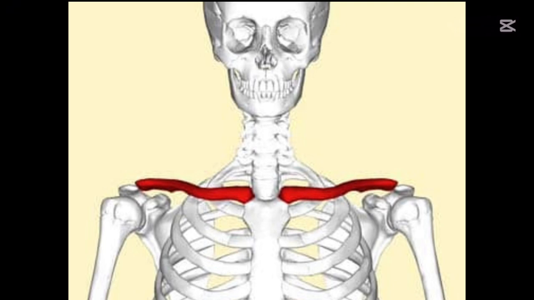And it is the only long bone that is horizontally placed. All long bones are vertically placed, just like the humerus, the ulna, the radius, the femur, the tibia, the fibula. They are all vertically placed. But only the clavicle is the long bone that is placed horizontally. And if it's placed horizontally, what happens? It is connecting the upper limb to the sternum.